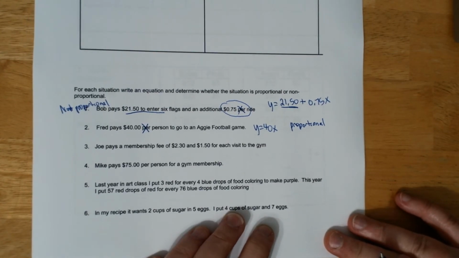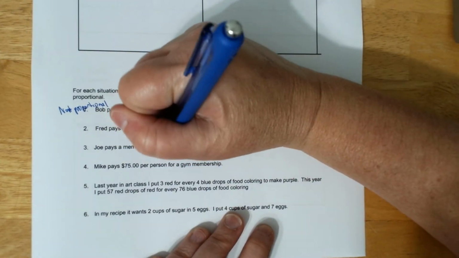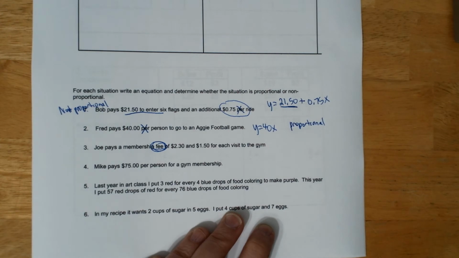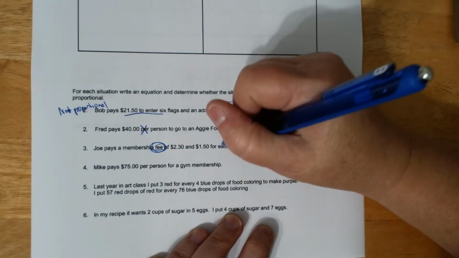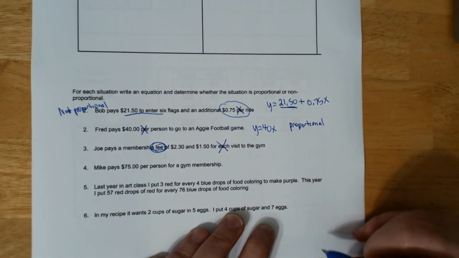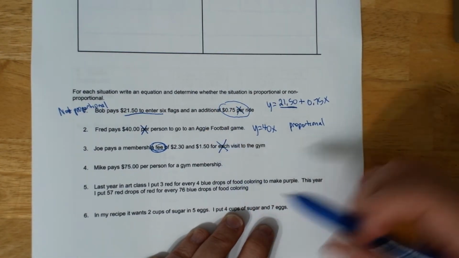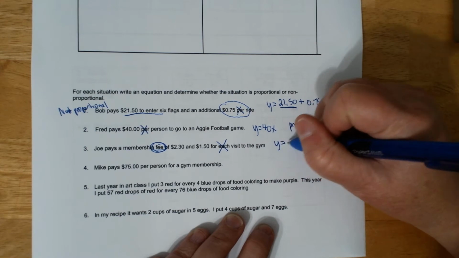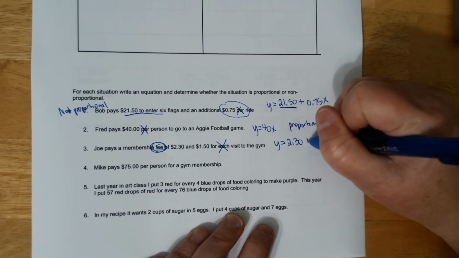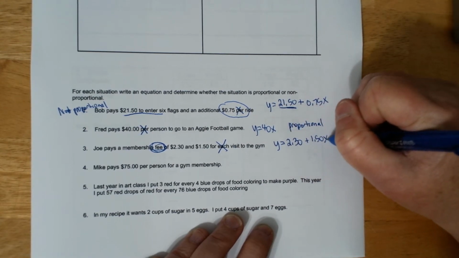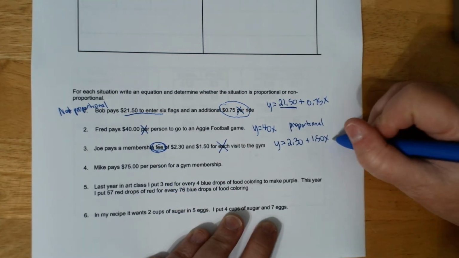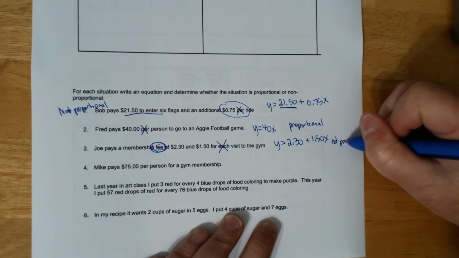Joe pays a membership fee. Ooh, look at that word, fee. Of $2.30 and $1.50 for each visit to the gym. I'm not crossing those out. Those become my variables. y equals 2.30 plus 1.50x. There's my fee. Not proportional.